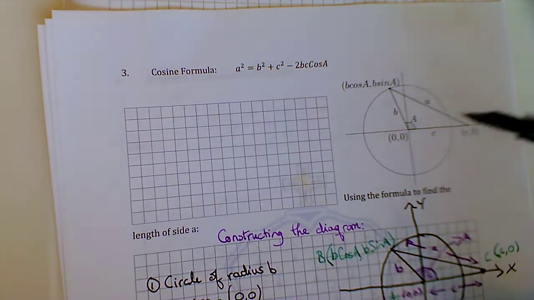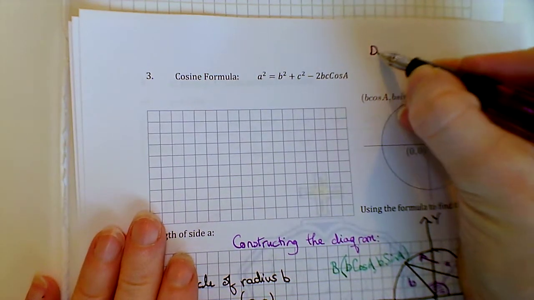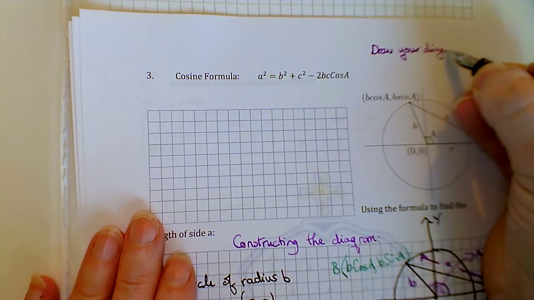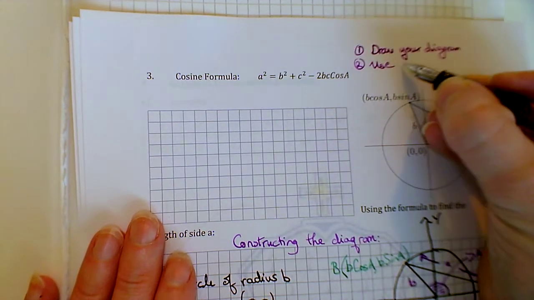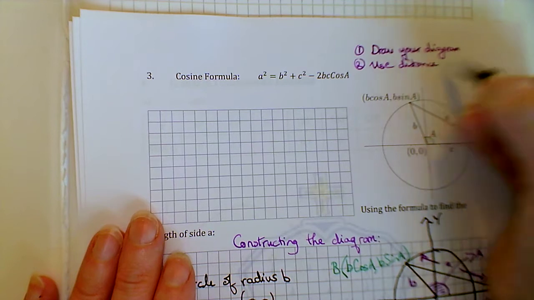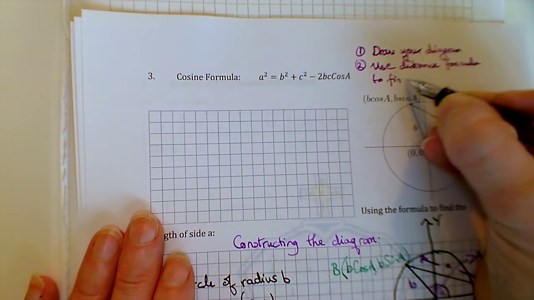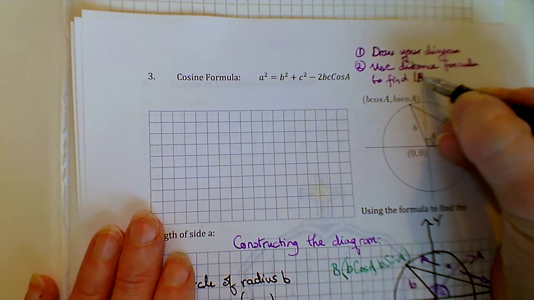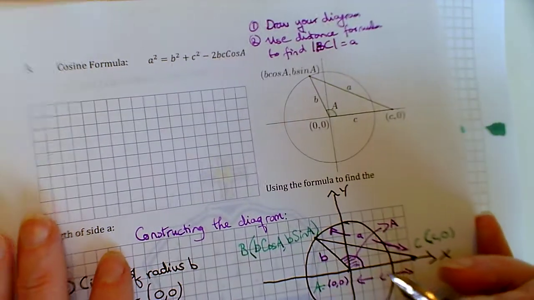So the cosine rule, once you have your diagram, what we need to do is draw your diagram, use the distance formula to find the distance from B to C, which is little a. Distance from B to C.